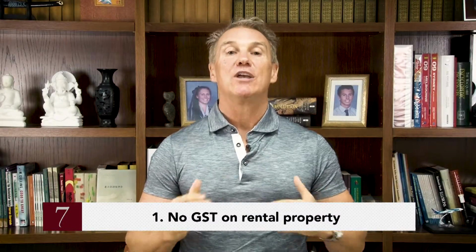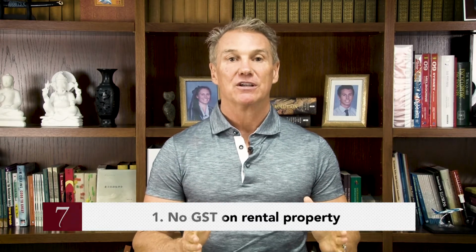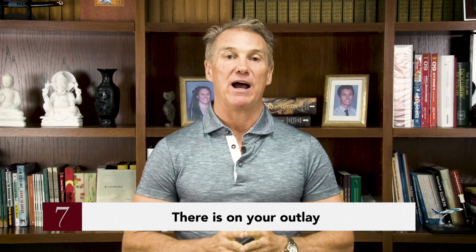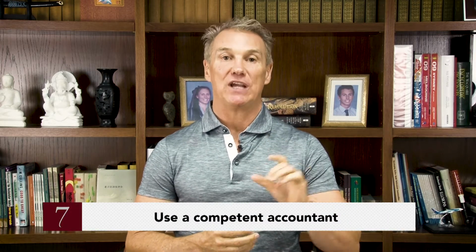GST, Goods and Services Tax. Now, I spoke about GST before and said two things, and I'm pretty much going to say the same two things. First of all, there's no GST on rental property, but there is GST on all your outlays that you pay. What I'm really going to say to you is, get yourself a good accountant and understand it.